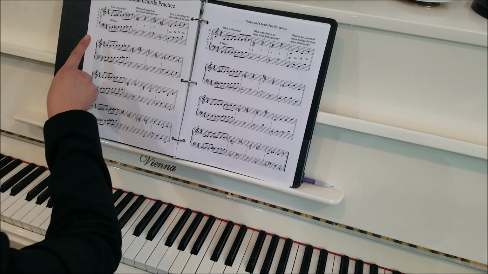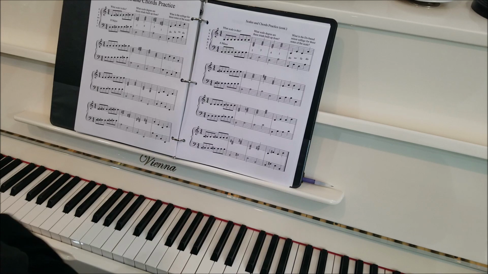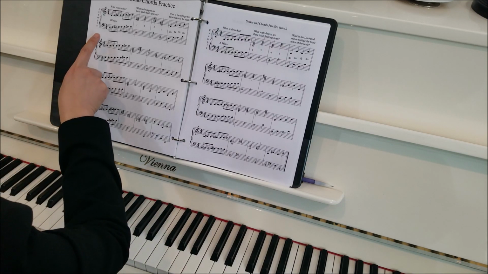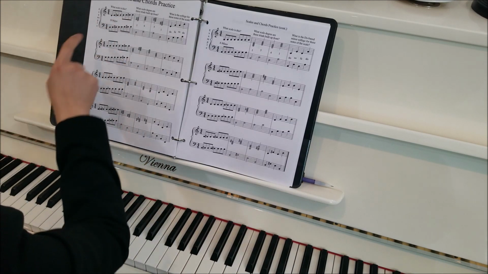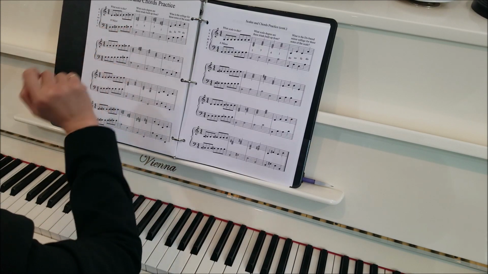All right, so the first one is an example, and it's already done for us, so let's go through it. So this is a D major scale. We see two sharps, F sharp and C sharp, and it starts on D. So that's our D major scale.